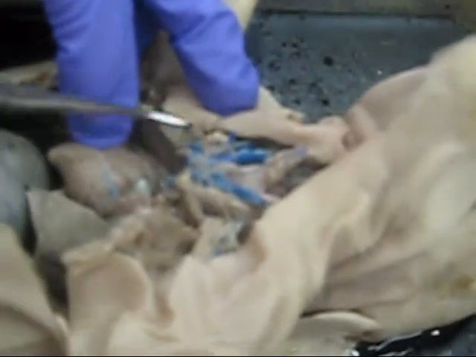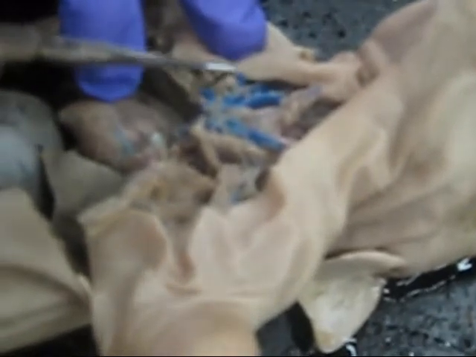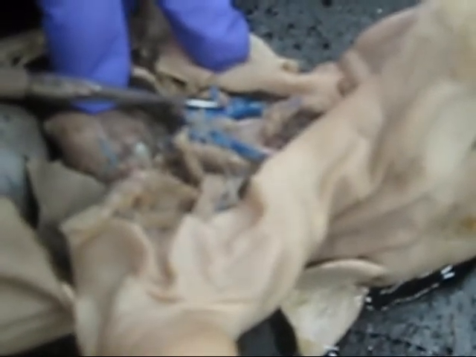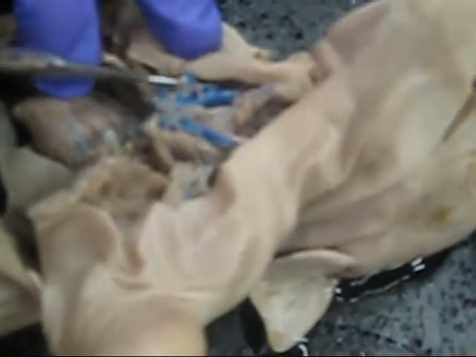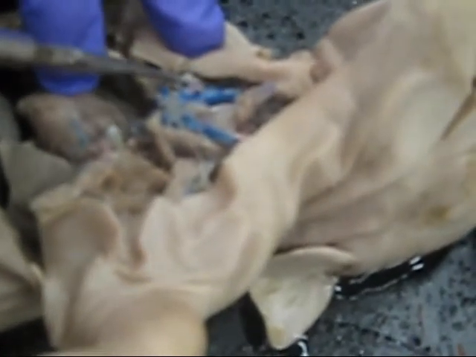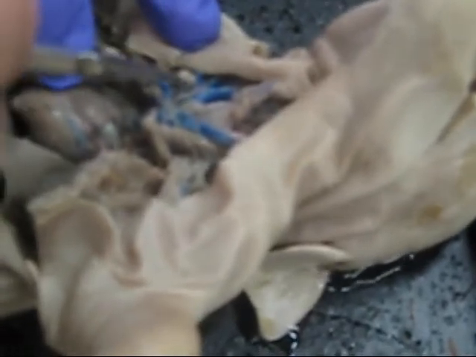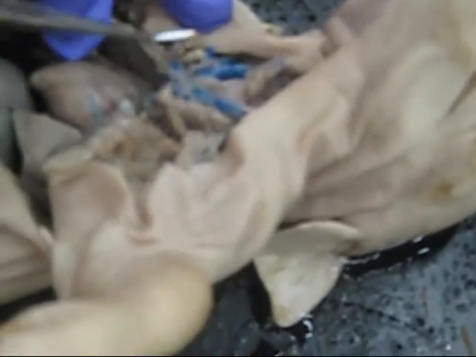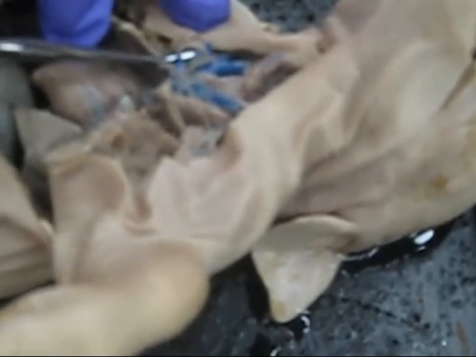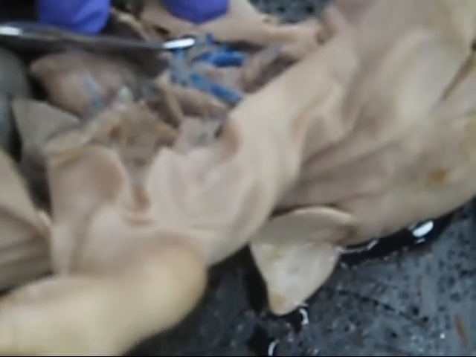Can you see it from there? Actually, that might be... No, I don't know what that is because this is the internal, that's the external, and... Yeah, okay. I think this one is actually the subclavian, and this one is the suprascapular, but it's been damaged.